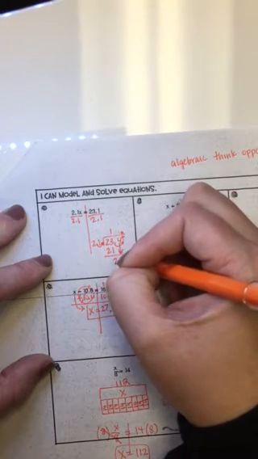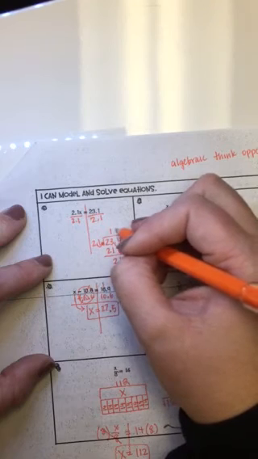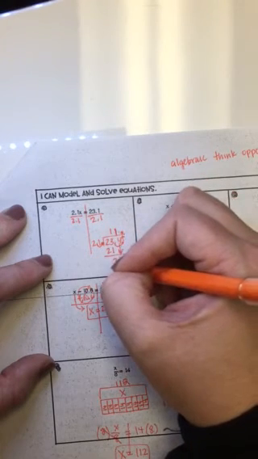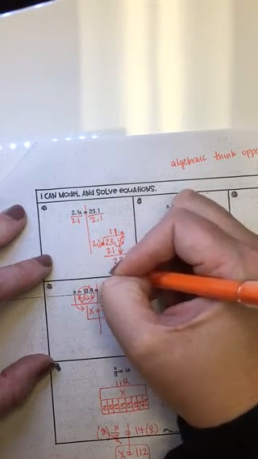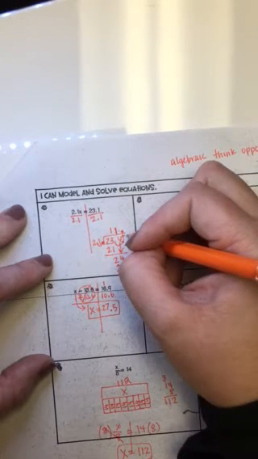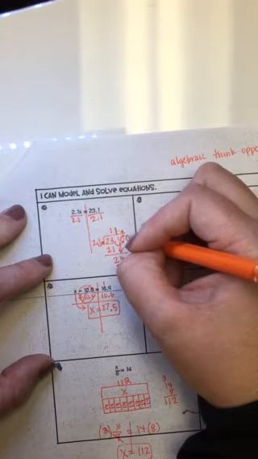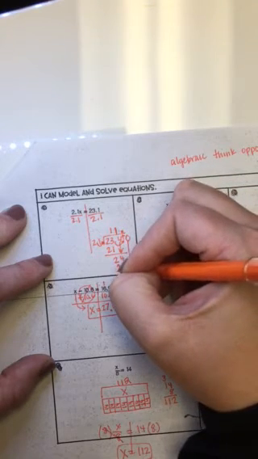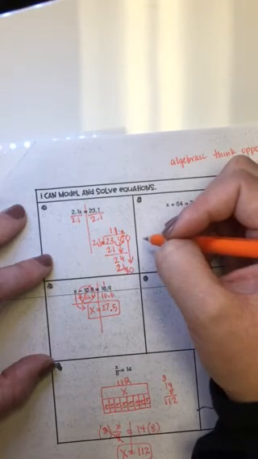And I bring down my 1. 21 goes into 21 one time, which is 21. So I'm left with 0, and then I have to add a 0, bring it down. 21 goes into 30.